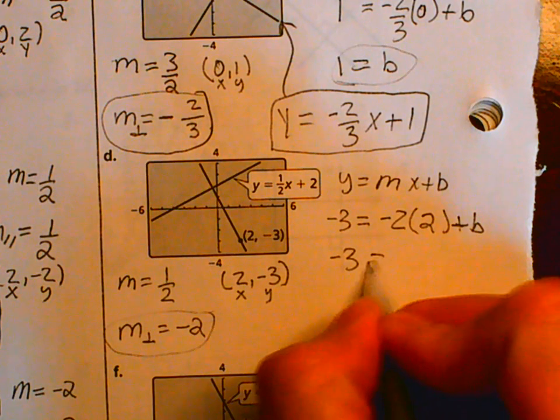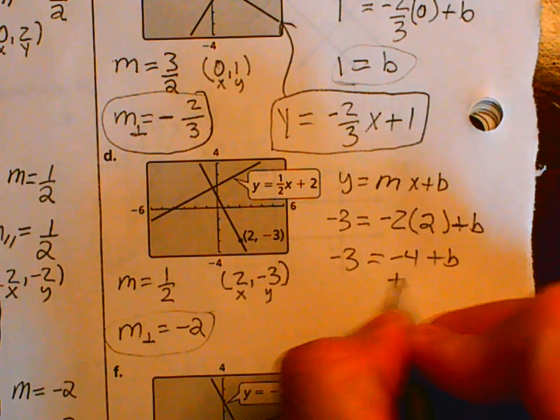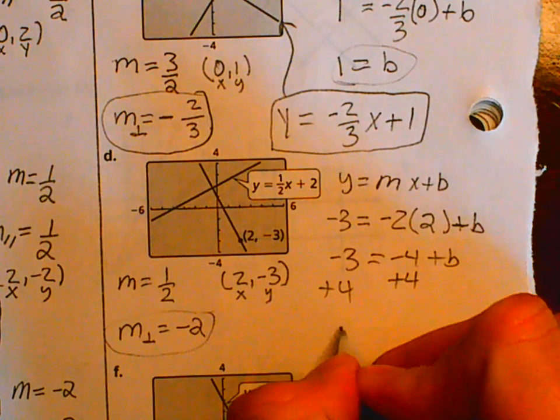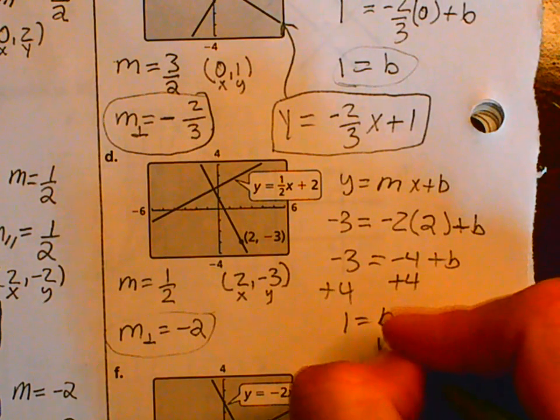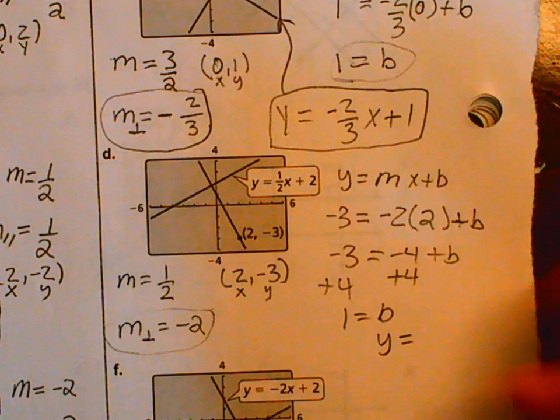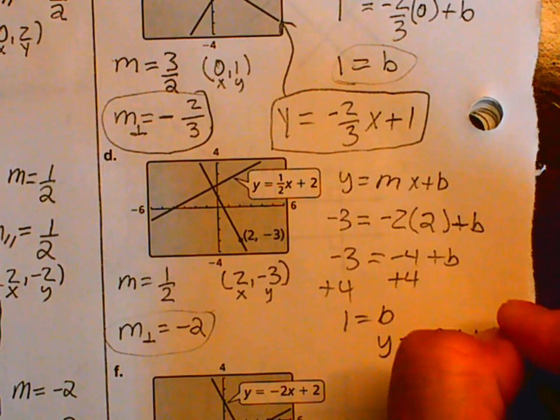Simplify it. That is 4 plus b. And now you're going to solve it for b by subtracting 4. And you get -1 equal to b. So now you have the equation y equals -2x minus 1.